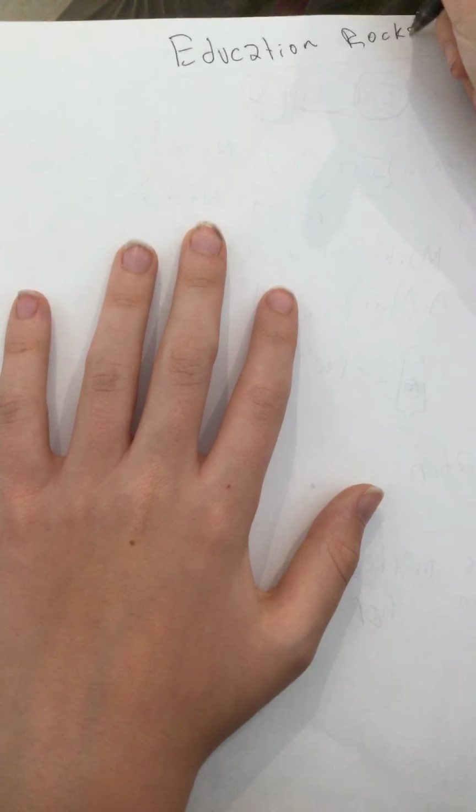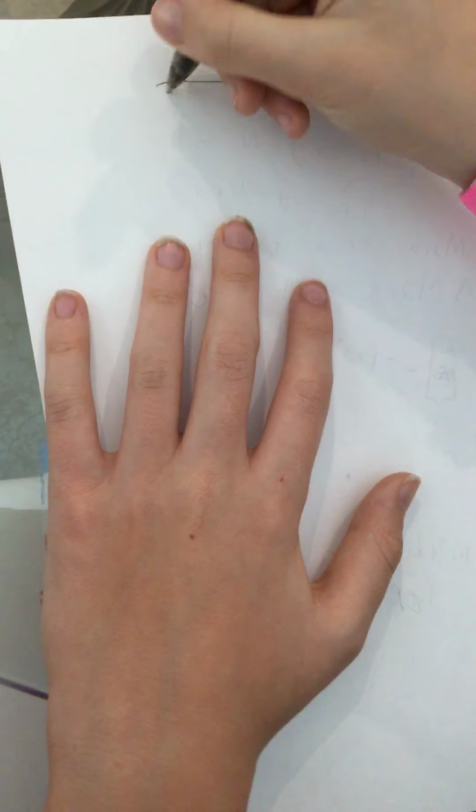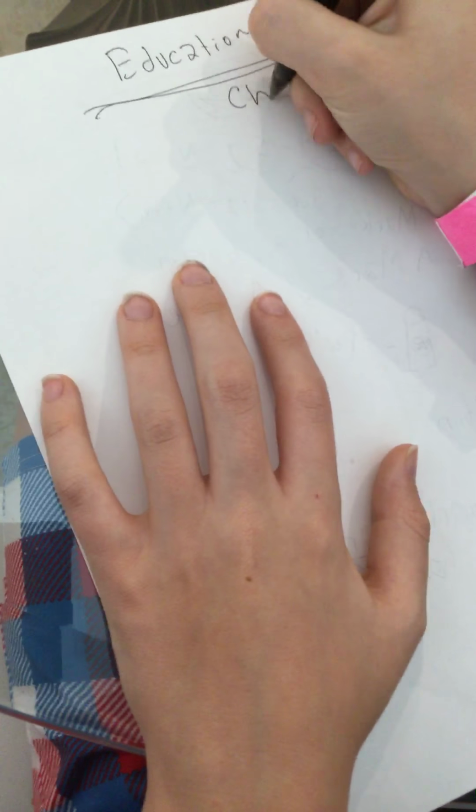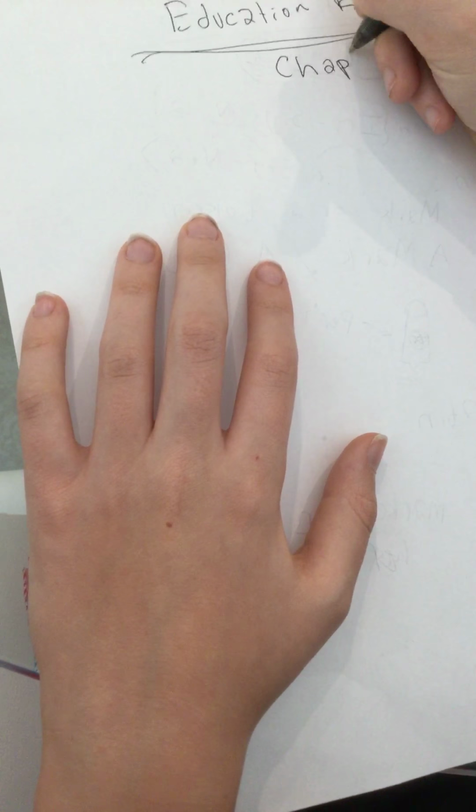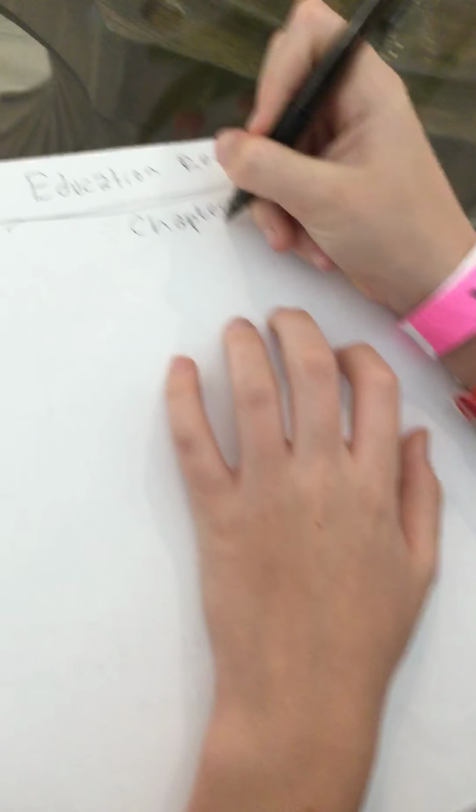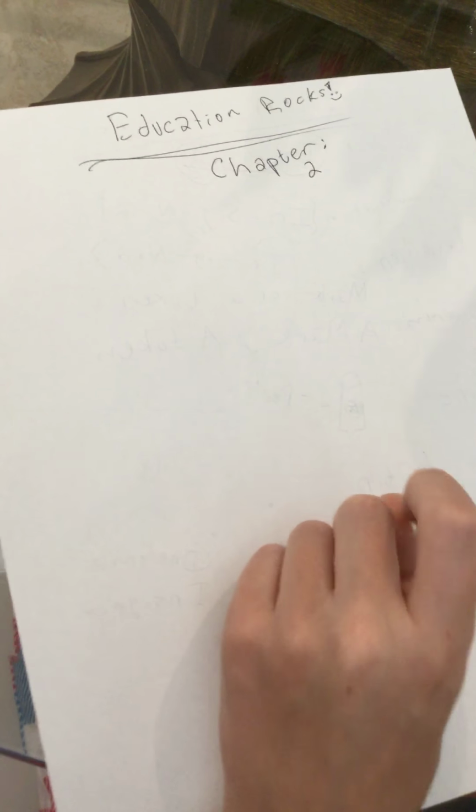Education Rocks. I'm going to put a smiley face exclamation. Okay, so chapter 2 of math is going to be, so you remember that we did adding long last time. So chapter 2 is going to be, we're going to go from whole numbers to fractions, whole numbers to fractions.